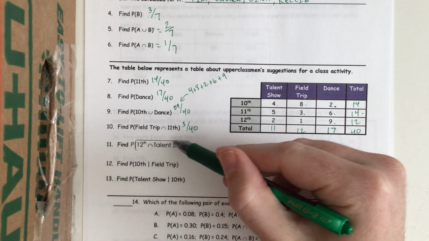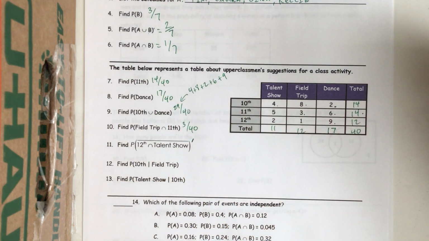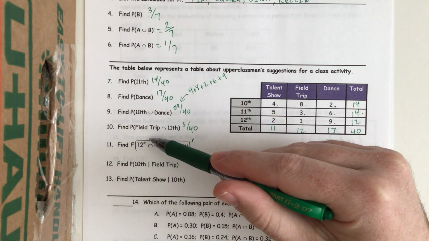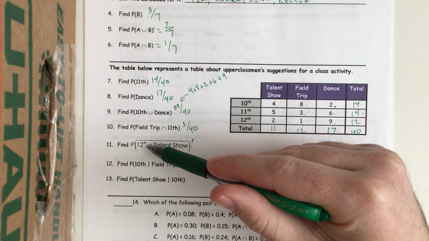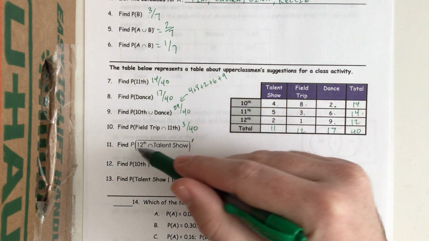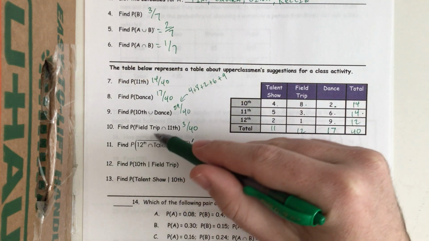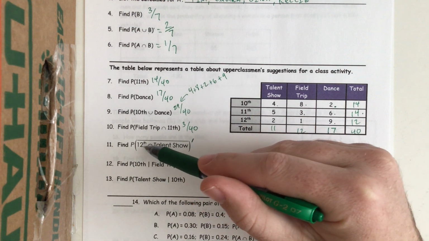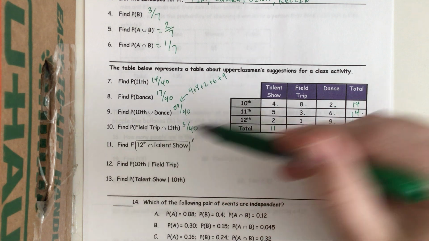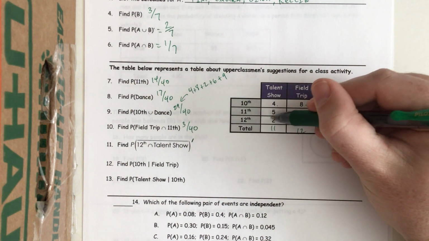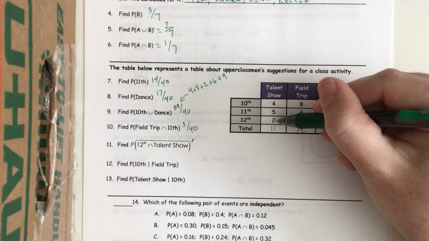This little line over the top, this is the same thing as doing the complement. So basically, what is the probability of not picking somebody that is in the 12th grade and also wants to do the talent show? So this is kind of confusing. What I would do is I might find it without the complement first. So how many people are in the 12th grade and are also wanting the talent show? So here's our 12th graders, here's our talent show, and there are 2 people that want both.